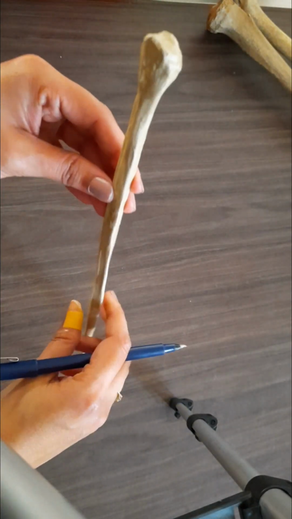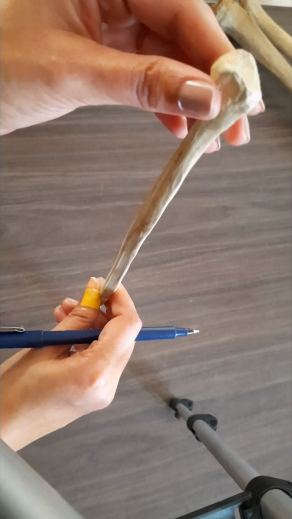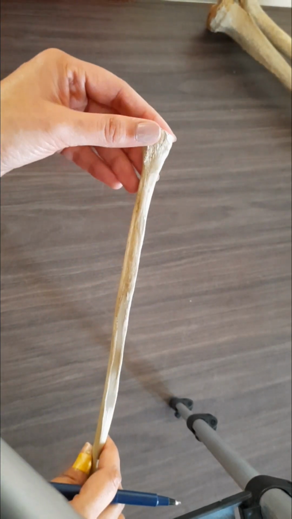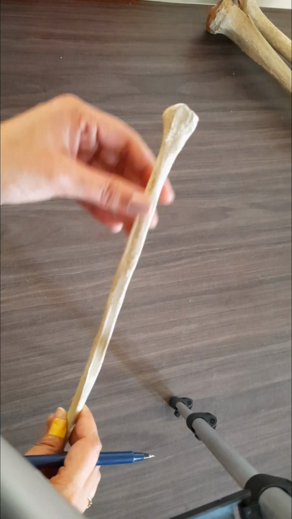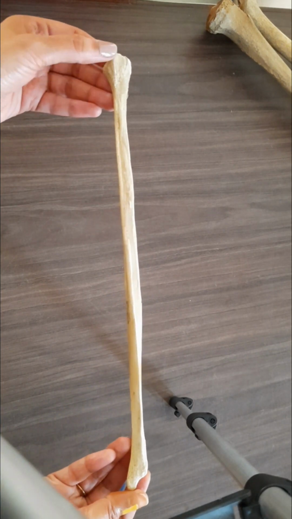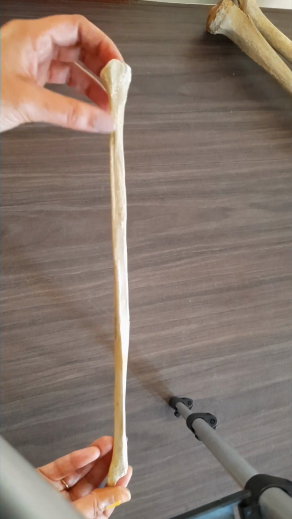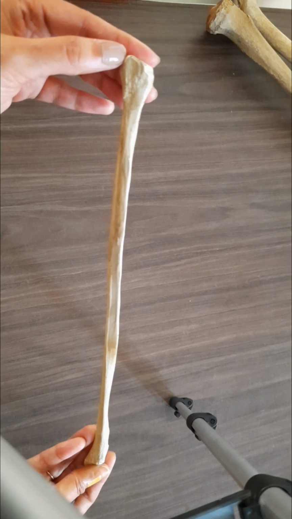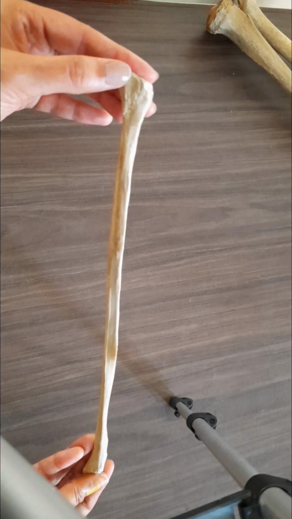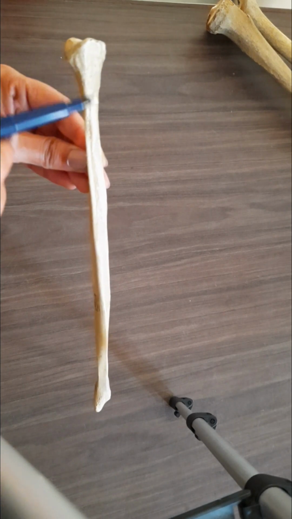Now the posterior border. The posterior border takes origin, or starts, from the styloid process of the fibula. The posterior border always starts from the styloid process. This is the styloid process that is present on the posterior aspect of the head. And from the styloid process, the posterior border starts.